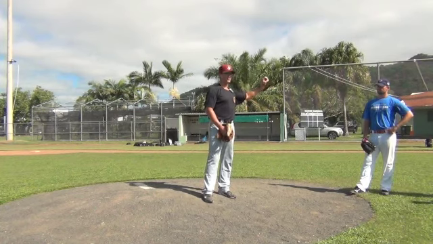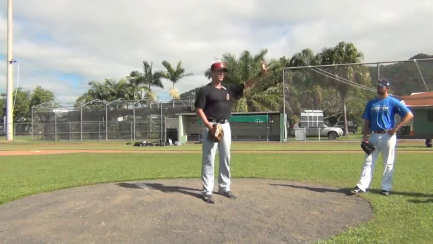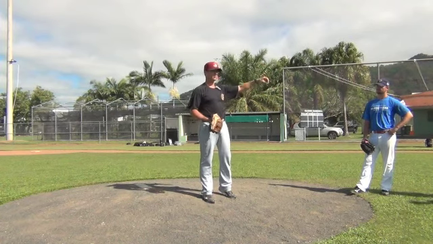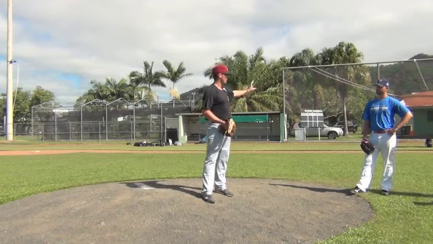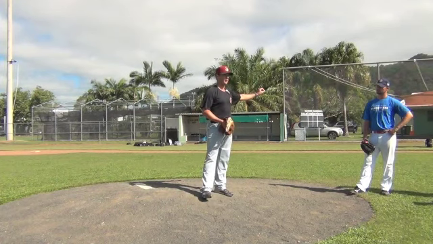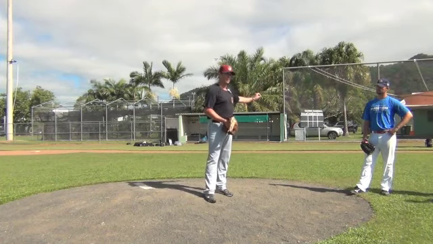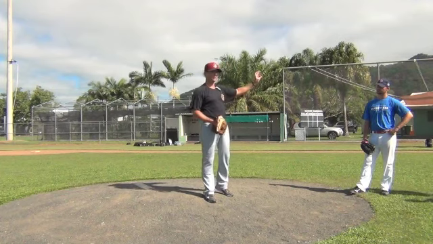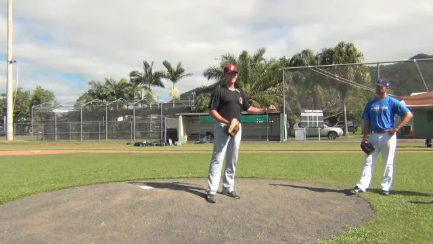Whether it's a fastball followed by a changeup, or a basic tilt: a fastball up and in, and then a curveball low and away to a right-handed batter. Okay, so fastball up and in, curveball low and away. That's just a generic tilt that we can use once we stay ahead.